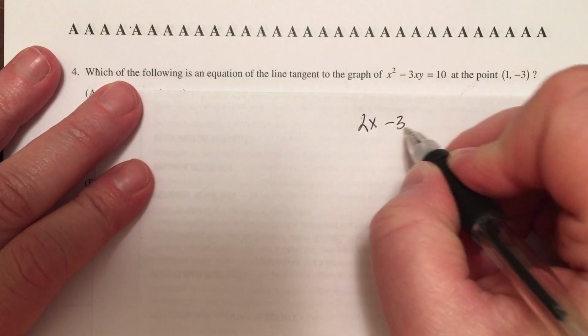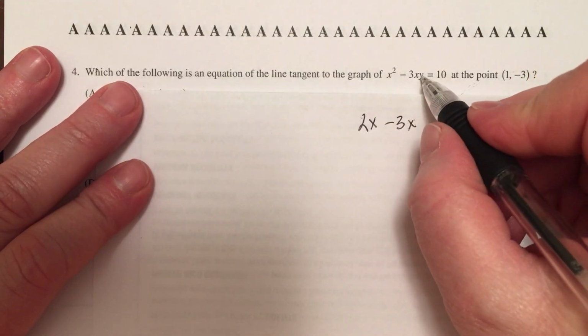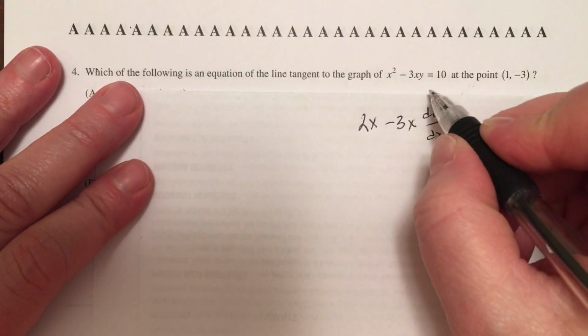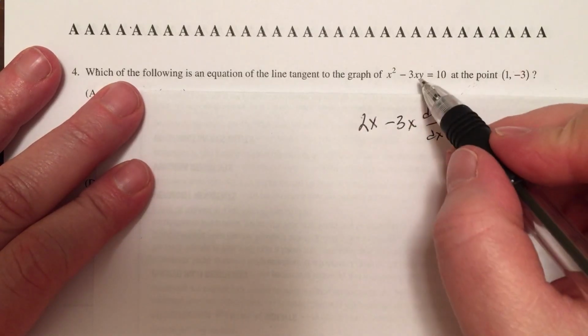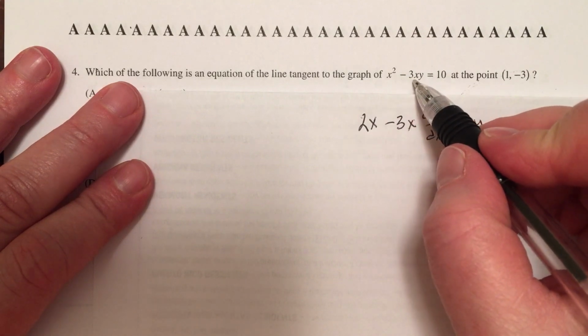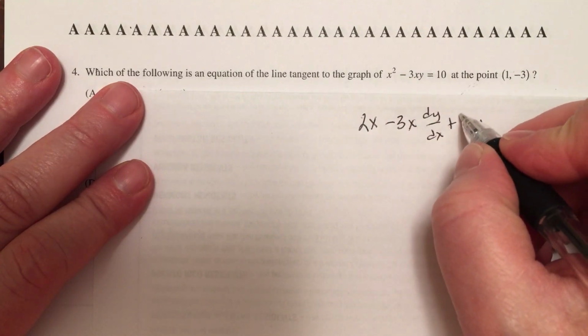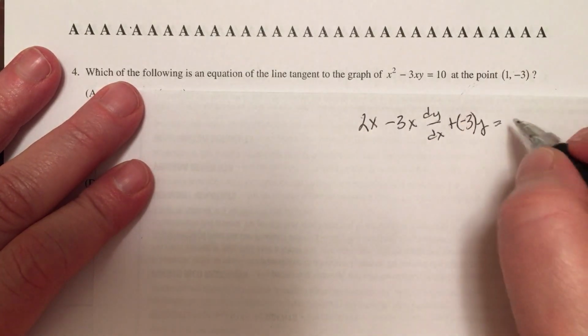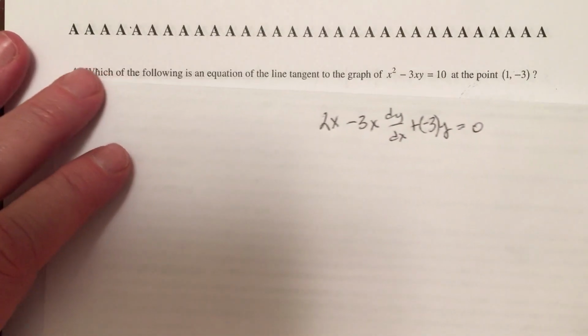So I have my first, -3x, times the derivative of the second, so dy/dx, and then plus the second, which is y, times the derivative of the first. The derivative of -3x is -3. And then that's equal to the derivative of 10, which is 0.